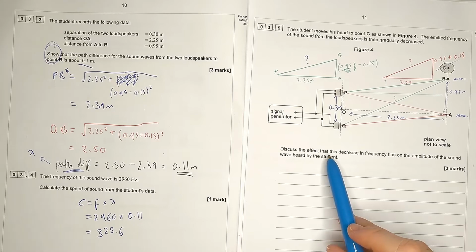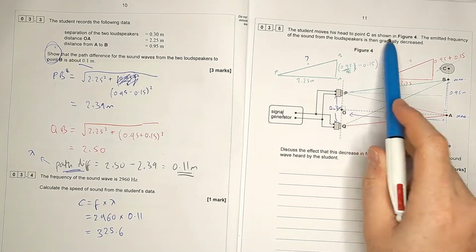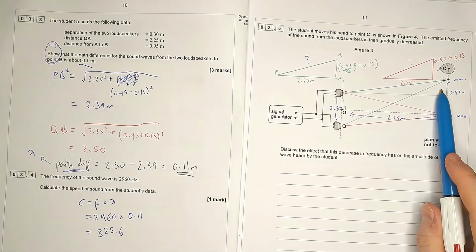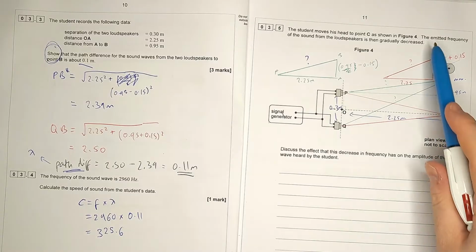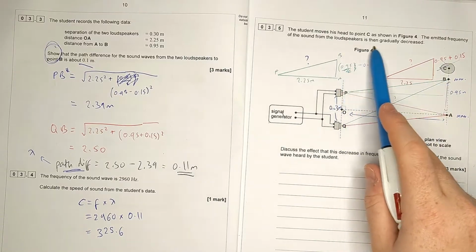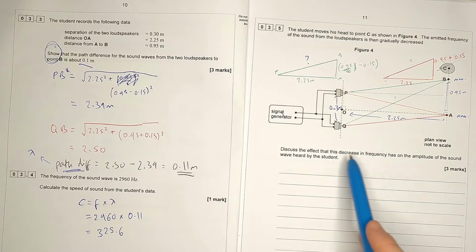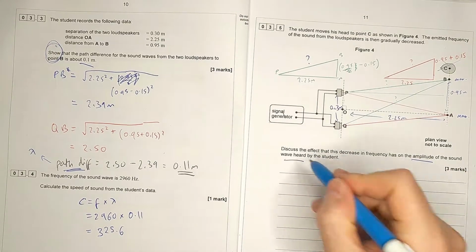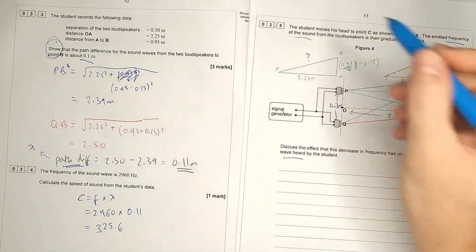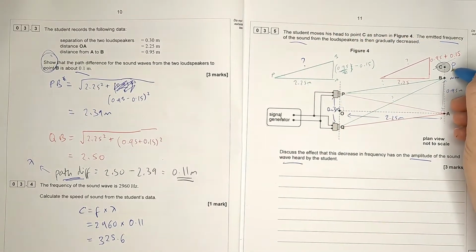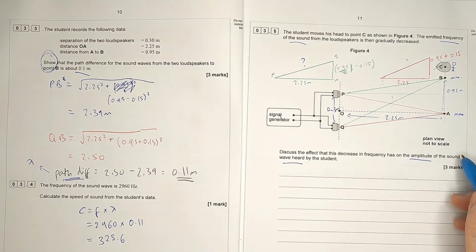Okay, next question. We've got a student moving the head to point C. Now I've messed up this diagram slightly because I've scribbled all over it, but the idea is that it says the emitted frequency has gradually decreased, and says discuss the effect that the decrease in frequency has on the amplitude of the sound heard. So the frequency's gone down. If there's someone standing at C, how is what they're going to hear be slightly different?